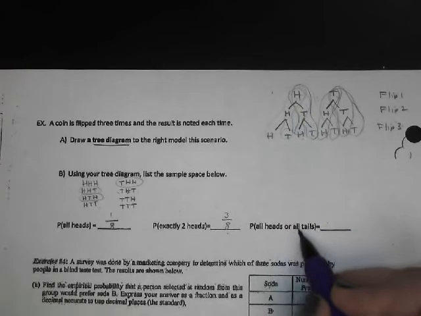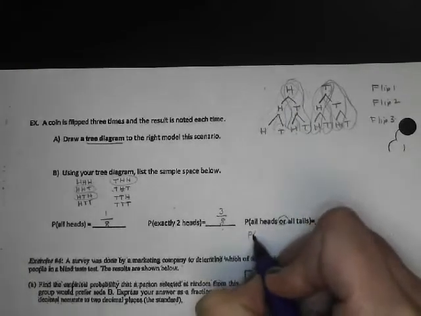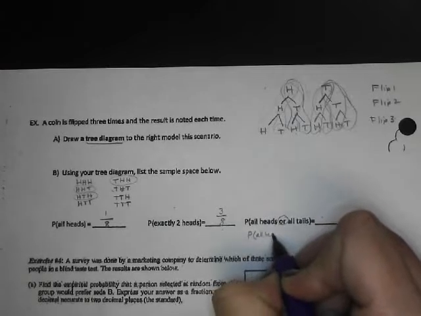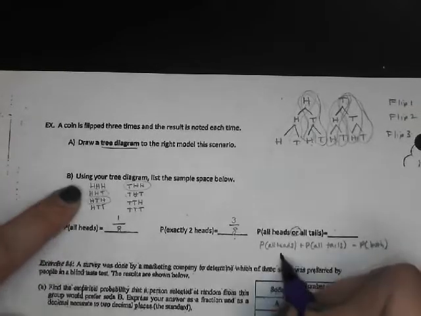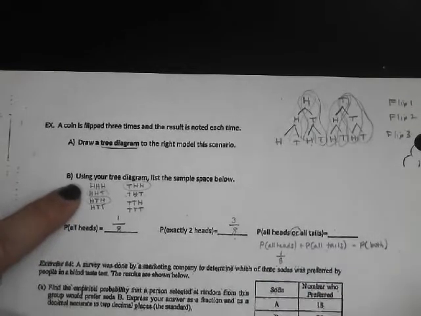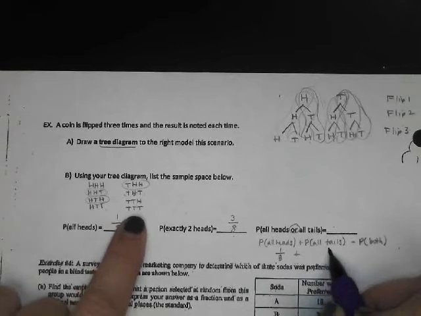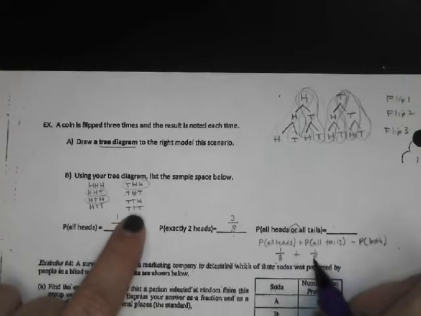And then how many are all heads or all tails? Again with that word or, we want to look at the probability that they're all heads plus the probability that they're all tails minus the probability that they're both all tails and all heads, which is impossible. So that'll definitely be a 0. But the probability of all being heads is 1 out of 8, plus the probability of all being tails is 1 out of 8.